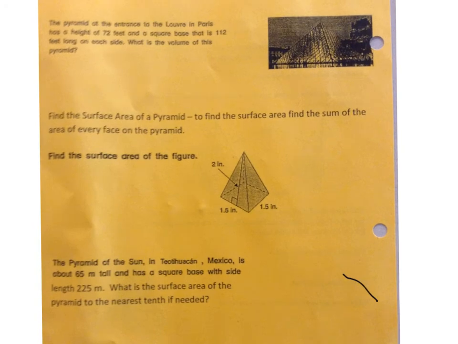The pyramid at the entrance of the Louvre in Paris has a height of 72 feet and a square base that is 112 feet long on each side. What is the volume? Again, volume equals area of the base times the height, divided by 3.